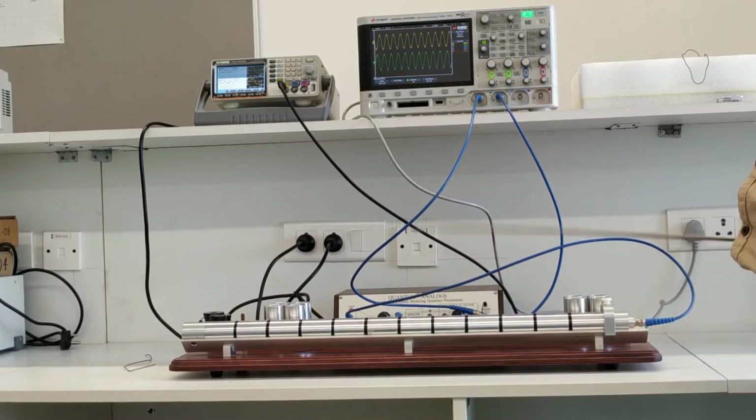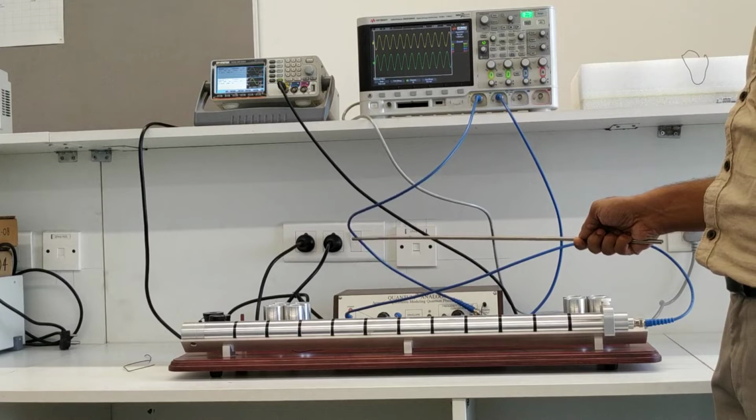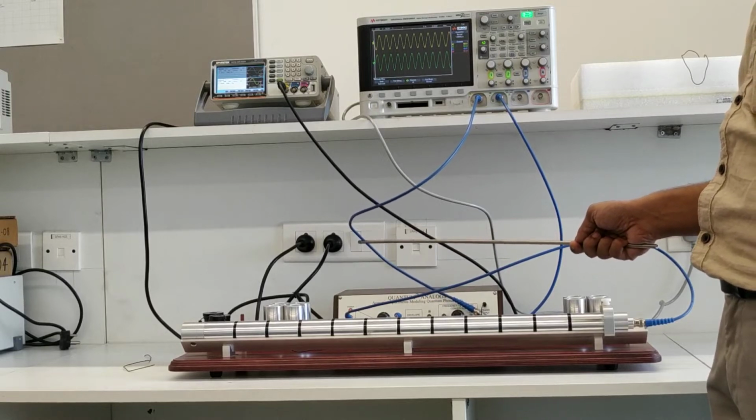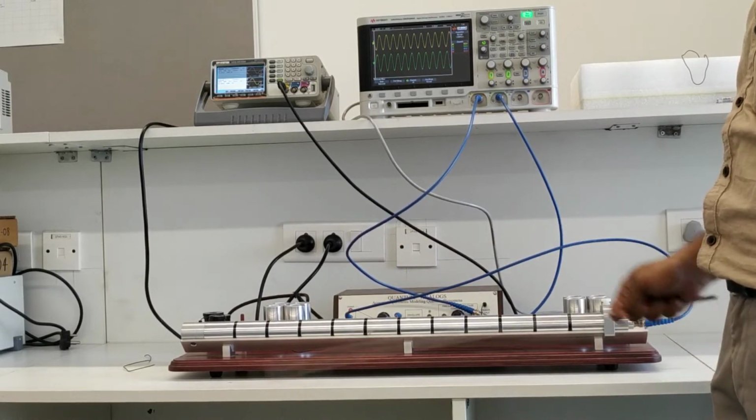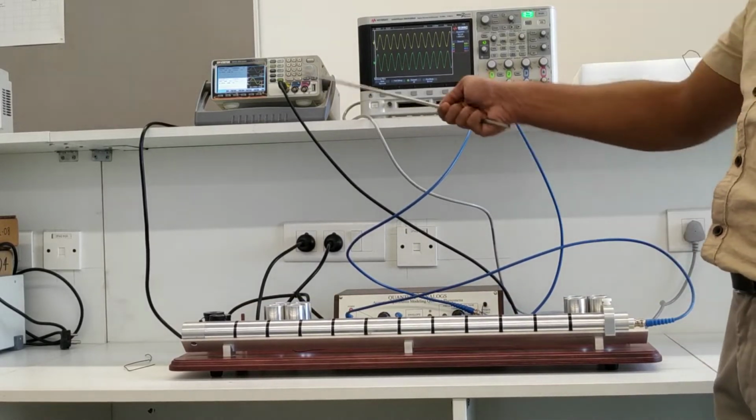Right? Now, what are the other things here? What are the other connections meant for? So this is basically your input. This is basically the sine wave that you are putting into the tube. The frequency of the sound wave that you are putting into the tube, you can control it using the function generator.